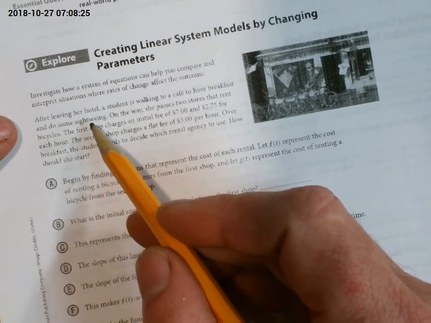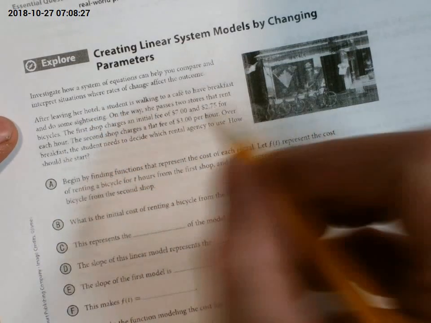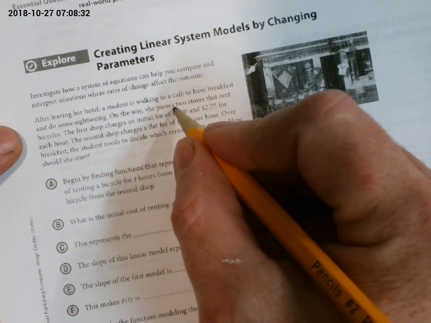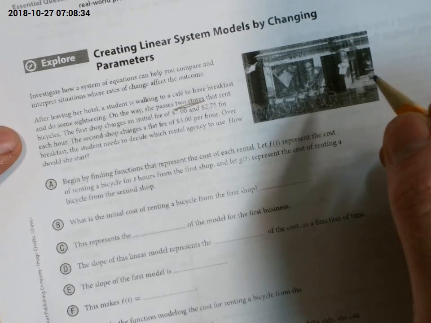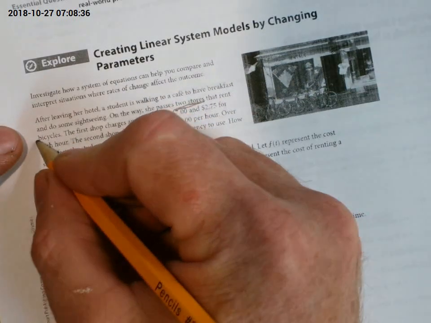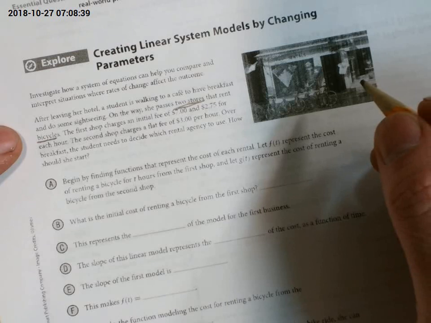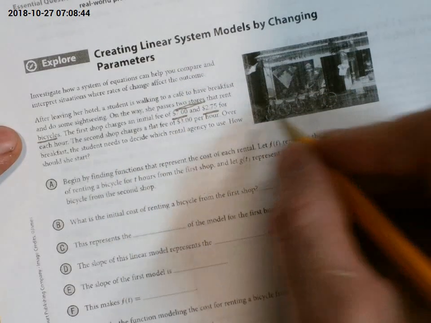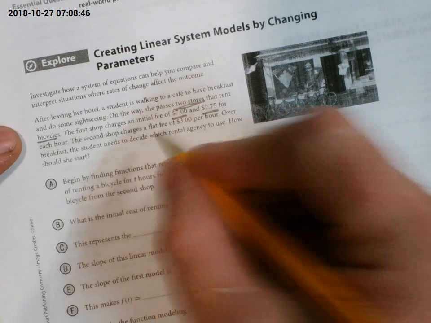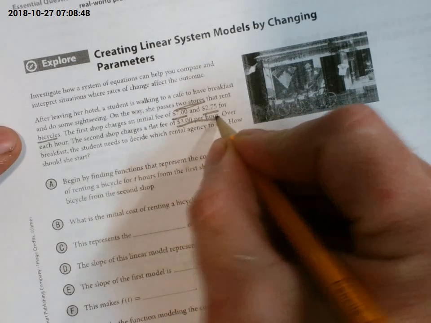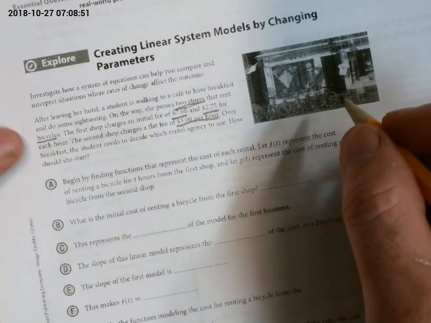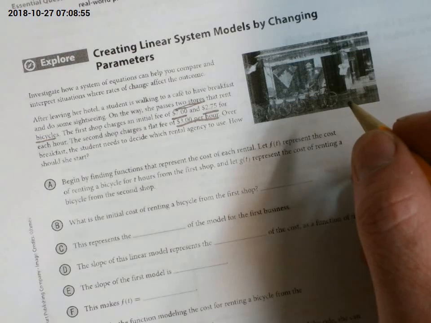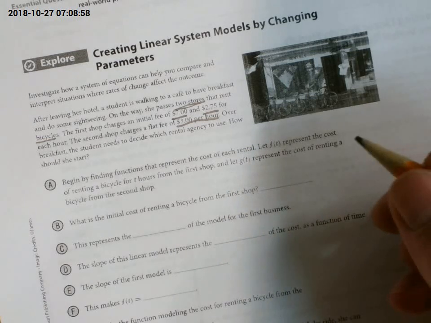So in this one, it says, after leaving her hotel, a student is walking to a cafe to have breakfast and do some sightseeing. On the way, she passes 2 stores, so we already know there's going to be a comparison. And they rent bicycles. Oh, so we're renting bicycles. The first shop charges an initial fee of $7 and $2.75 an hour. The other one has a flat fee of just $3 an hour, no initial fee. Over breakfast, the student needs to decide which rental agency to use.